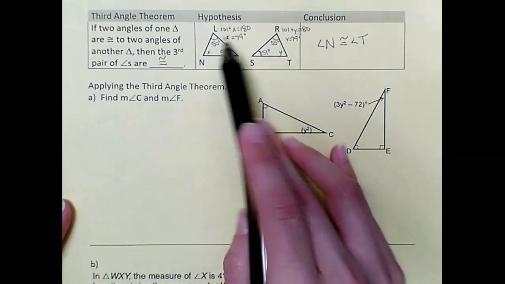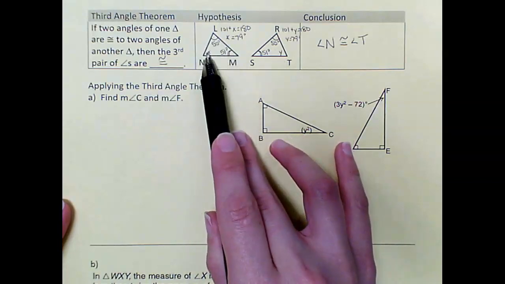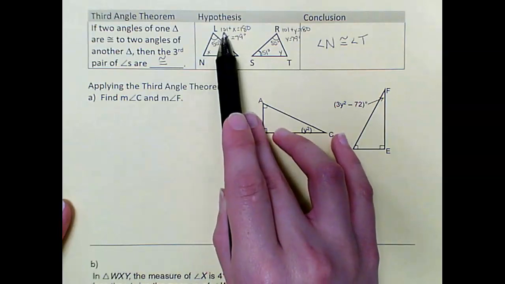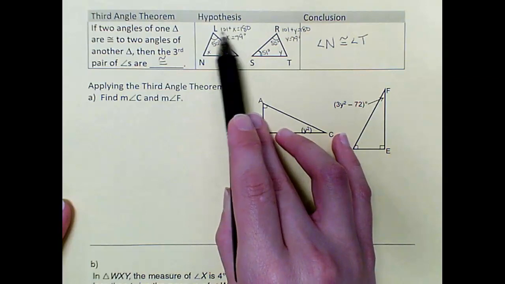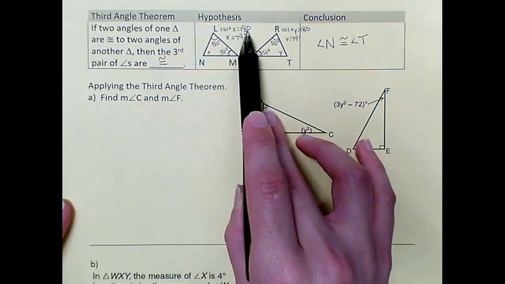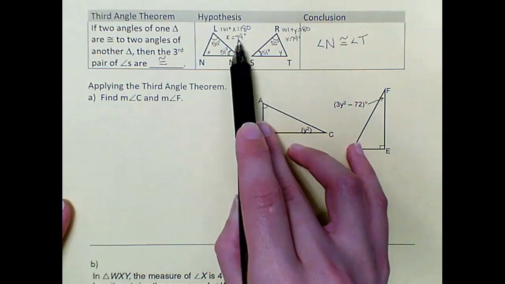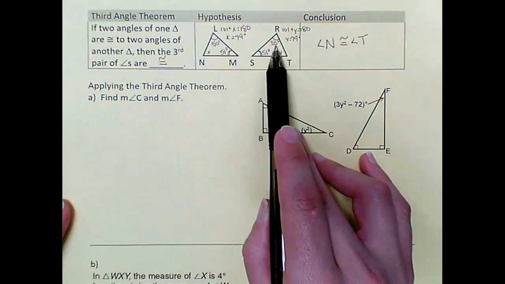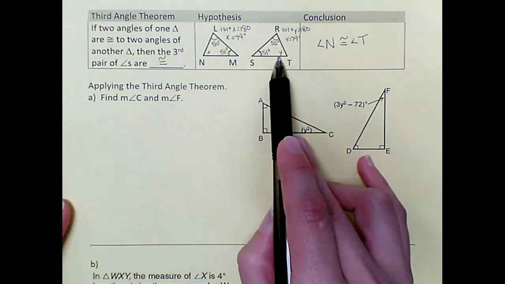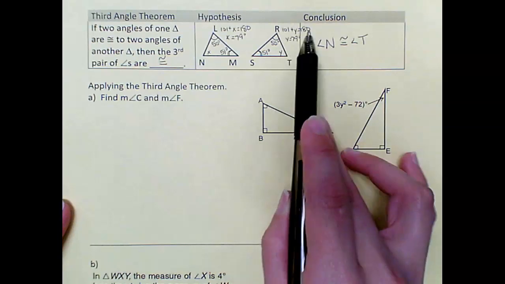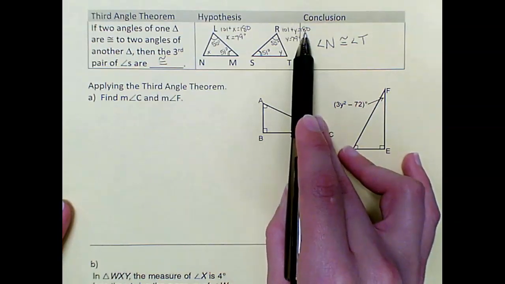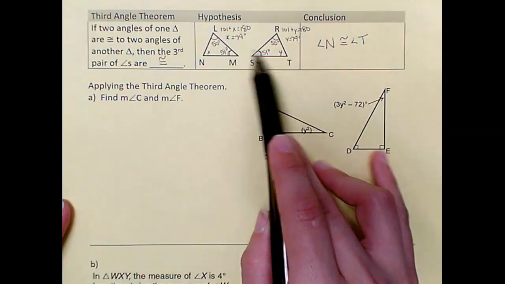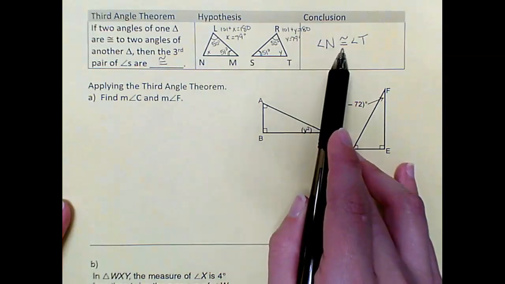So by the triangle sum theorem, the sum of the interior angles of a triangle should equal 180. So 50 plus 51 is 101, and if I add this variable x to it, representing the measure of angle N, then I should get 180 degrees. Well, if I solve for x, then I get the measure of angle N is 79 degrees. Same thing here. 51 plus 50 degrees is 101. If I add it with this missing angle measure, I should get 180 total degrees by the triangle sum theorem. And if I solve for that missing angle measure, I get that angle T is equal to 79 degrees. And angles N and T must be congruent to each other.